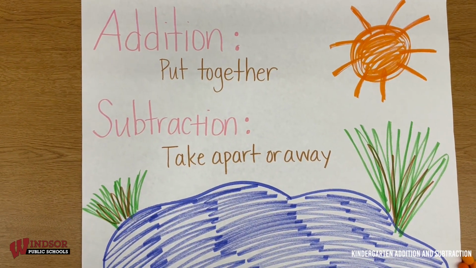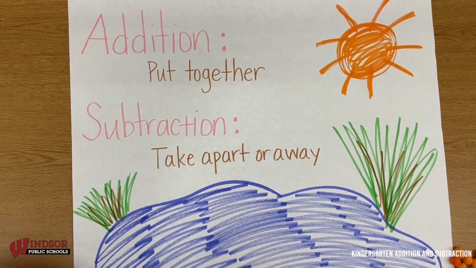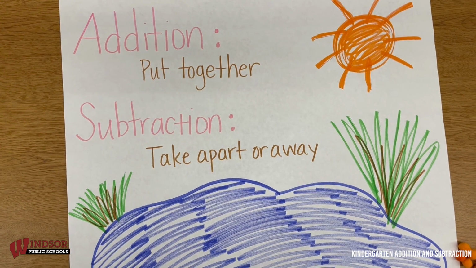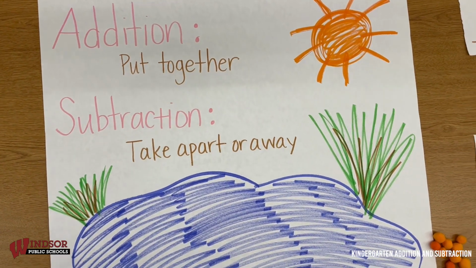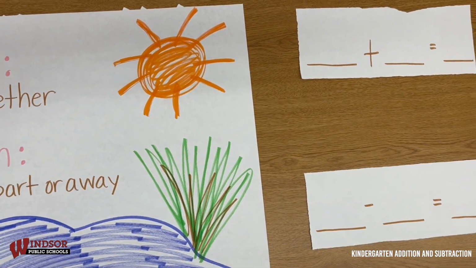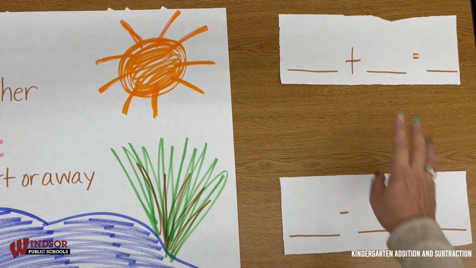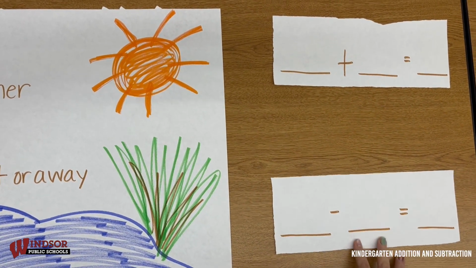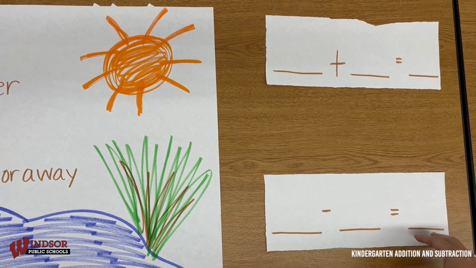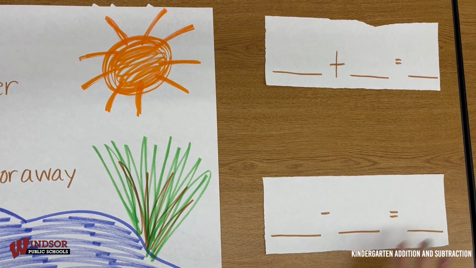to put together. So when I put two groups of items together, my number gets bigger, and when I subtract, I take items away or apart and my number gets smaller. I also have two equation templates over here. In kindergarten, the expectation is not that they create equations, but that they start to equate addition with the plus sign and subtraction with the minus sign. We also introduce the equal sign as whatever the total number is after they do the addition and subtraction. It ends up going all the way to the right of the equation.